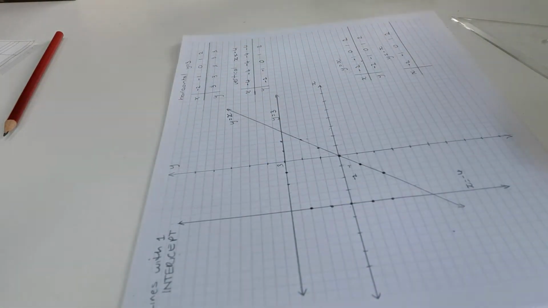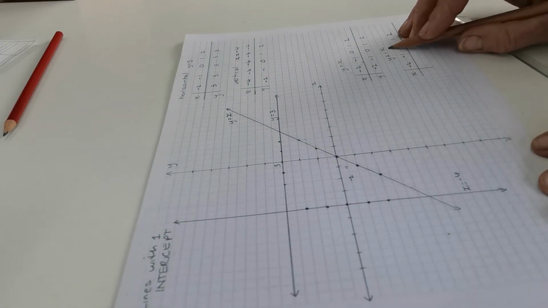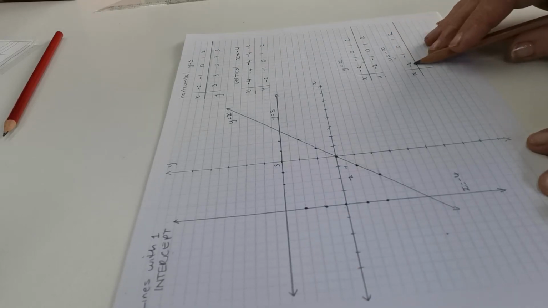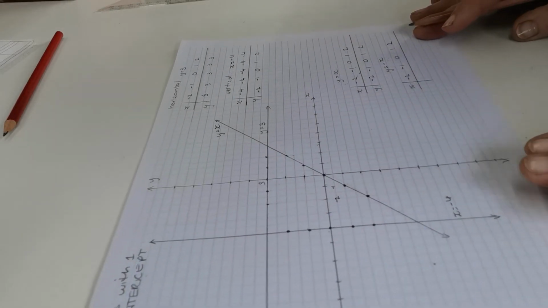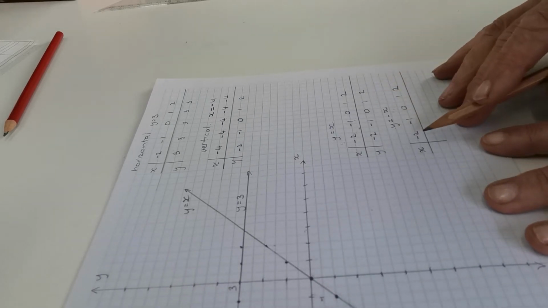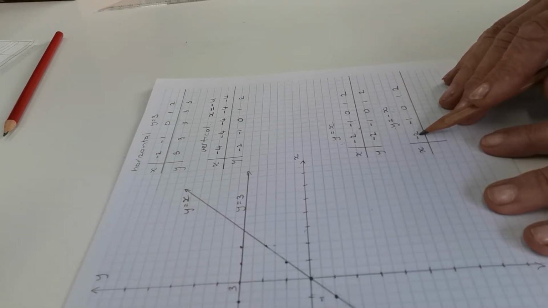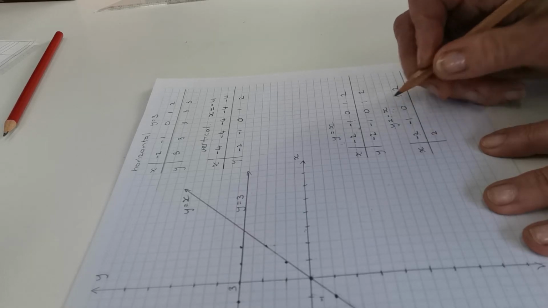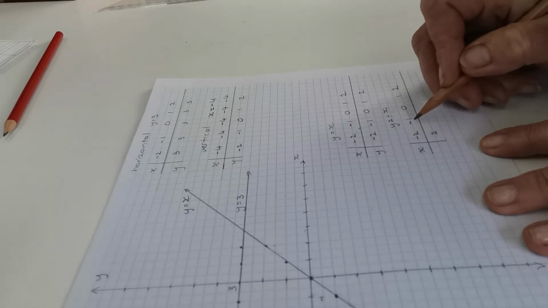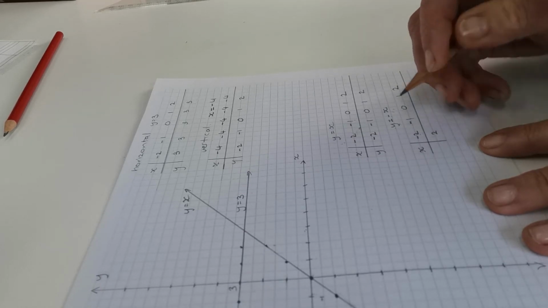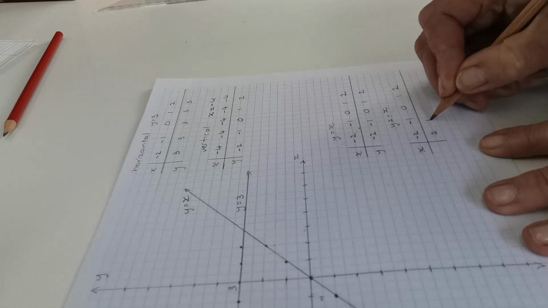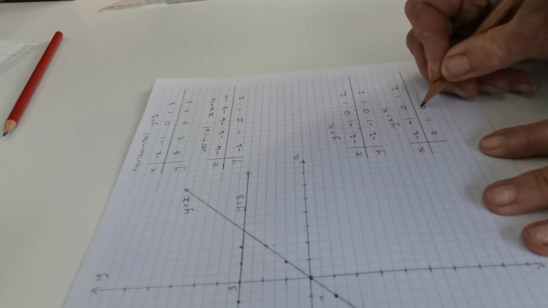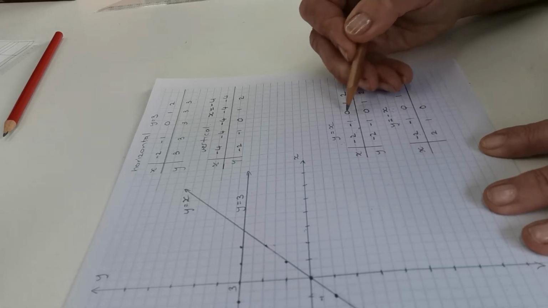So what happens when y equals -x? So that means you're going to multiply the x values by -1 to calculate the y values. So if x is -2, -2 times -1 is +2, because a negative times a negative is a positive. When x is -1, multiply it by -1 will be +1. When x is 0, -1 times 0 is 0, so it goes through the origin. That's the origin pattern.